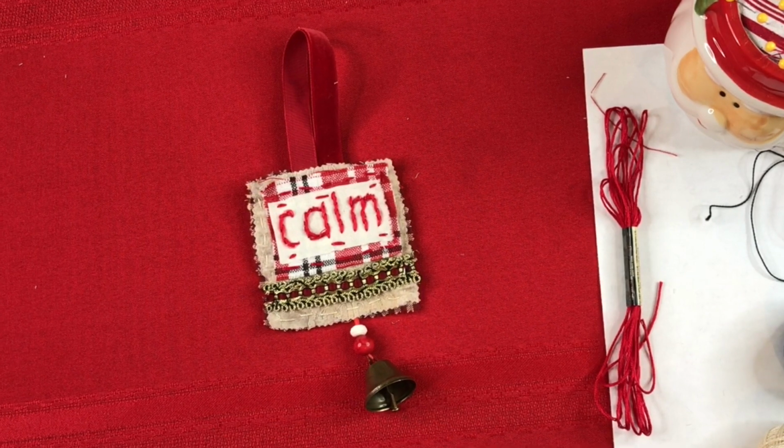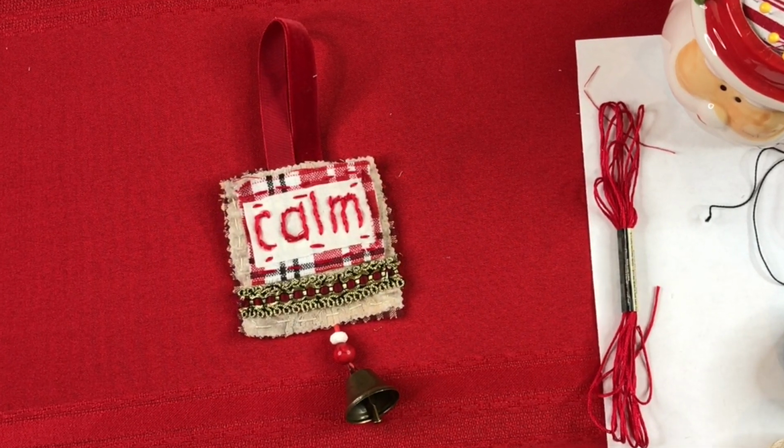So this is my 4th prompt in the Stitch the Season series. I hope you enjoyed watching me create it, and I tried to give you it in condensed steps so as to not take up too much of your time when I was doing repetitive stitches.